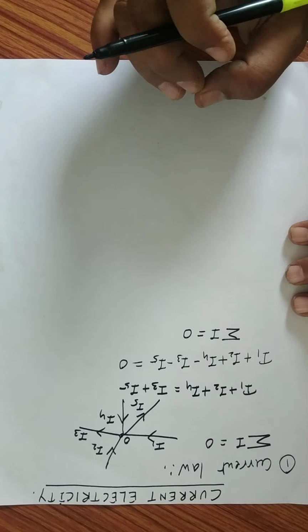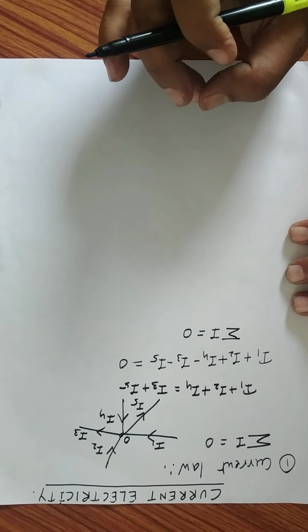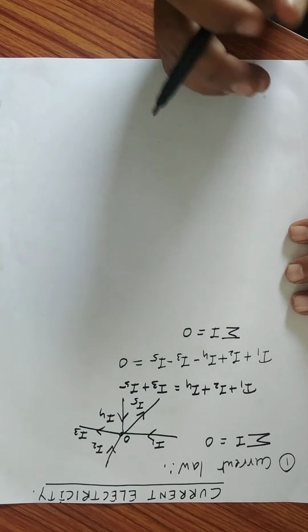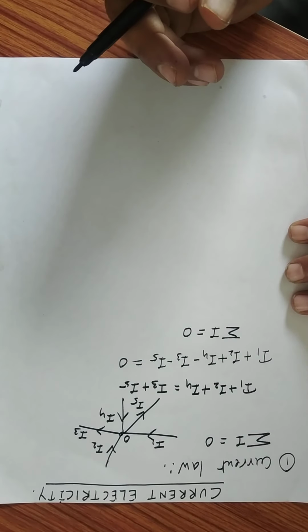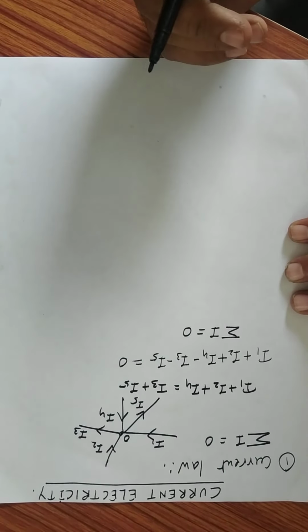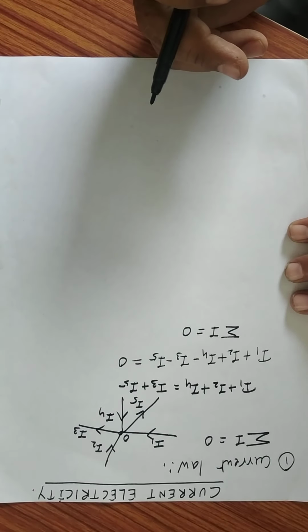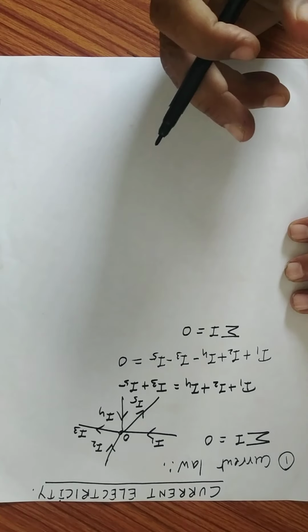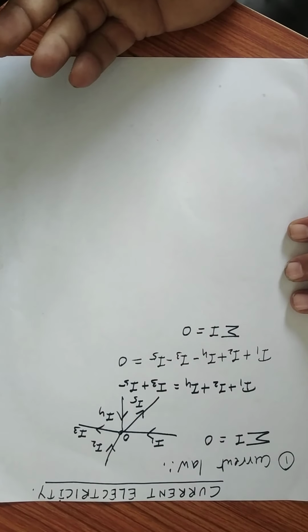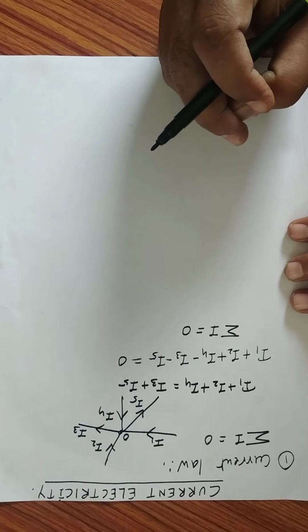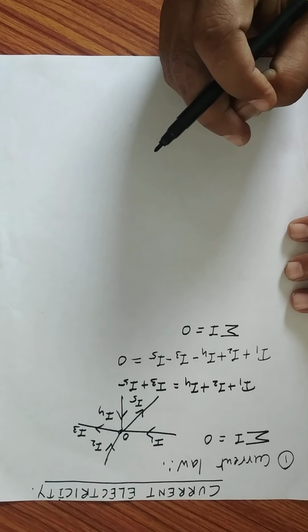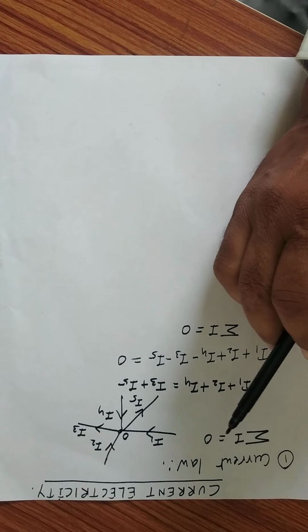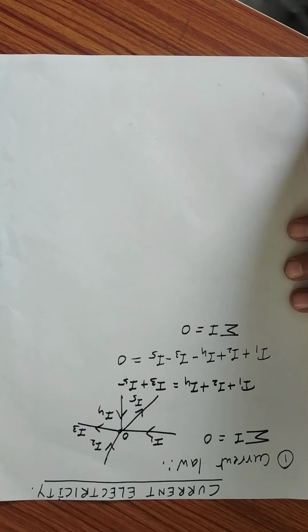It is not possible that all the branches are carrying the current towards the junction, or all the branches are carrying current away from the junction. At least one of the conductors should take the current towards or away from the junction, if all others are coming away or towards the junction. Okay, now this is the first law. Symbolically, we can write this Kirchhoff's current law as summation of I is equal to 0.